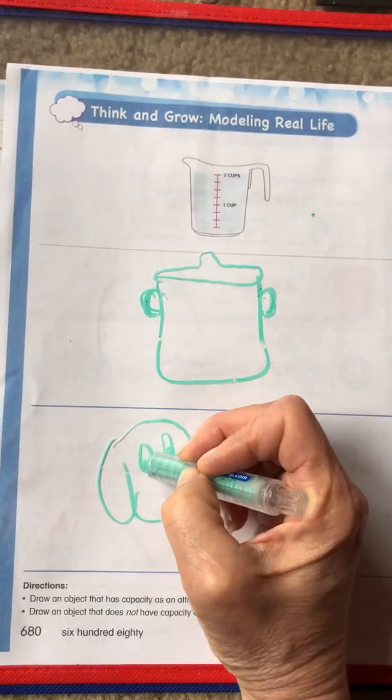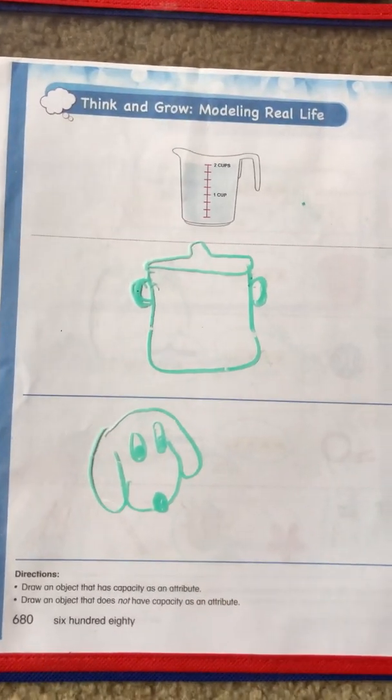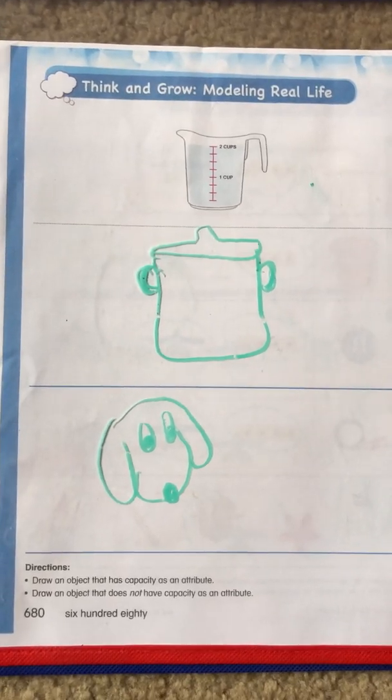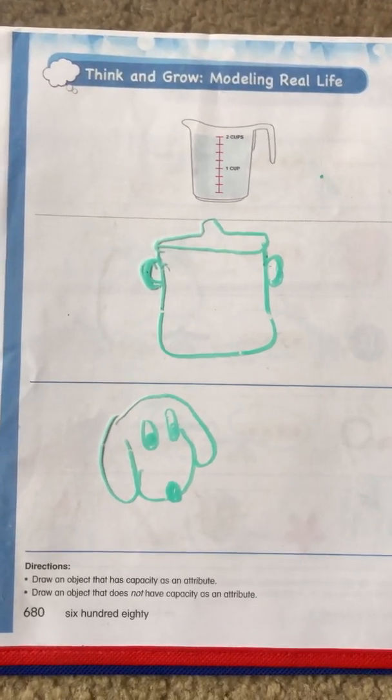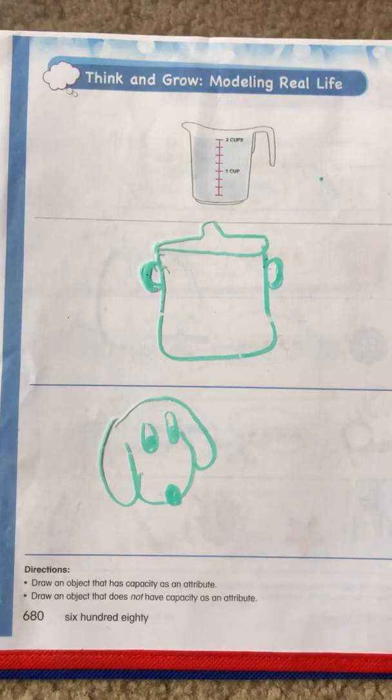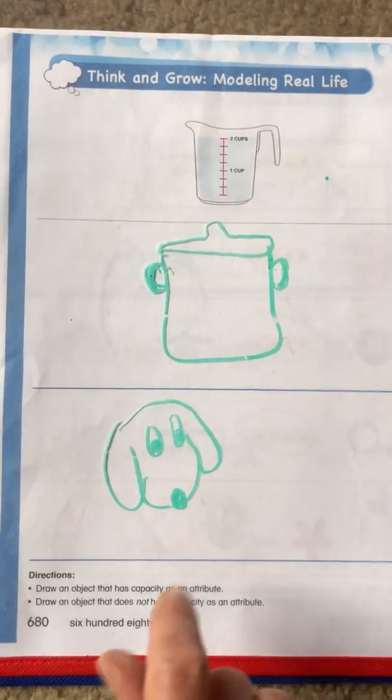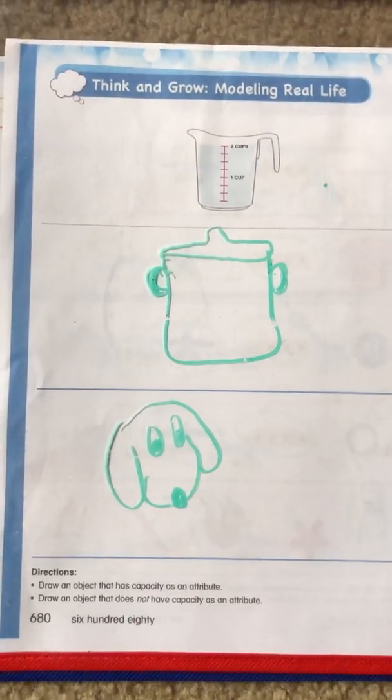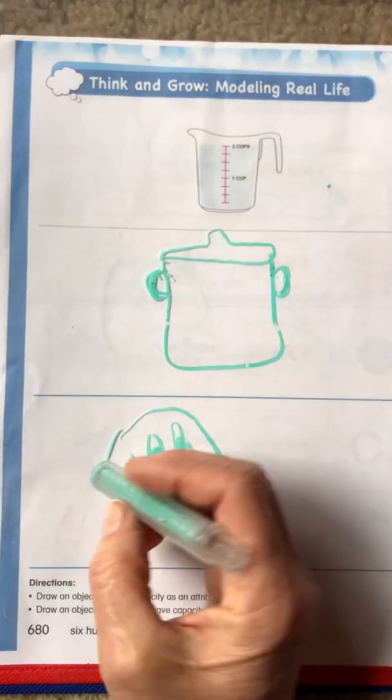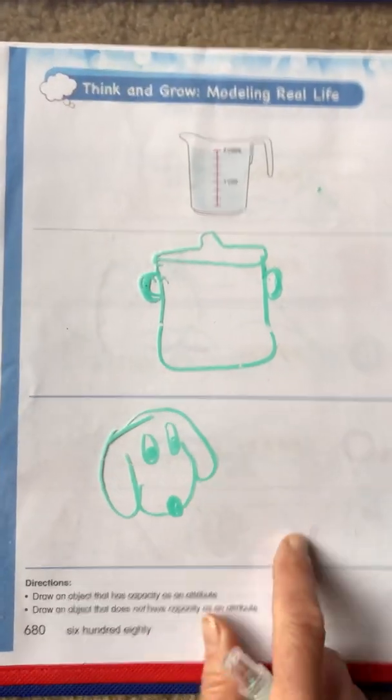Can you tell what I'm making? Yeah, it's a puppy dog. Yeah, you can't use a dog to measure capacity. You could not pour water on him. Well, you could, but he wouldn't be too happy, would he? Okay, so what did you come up with?